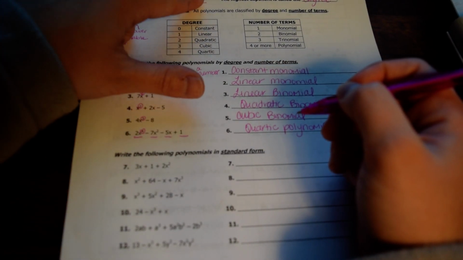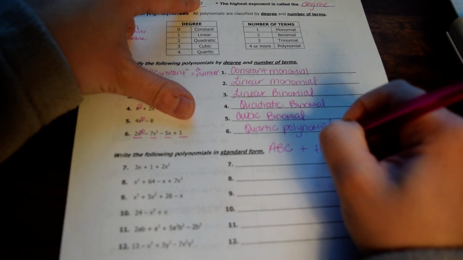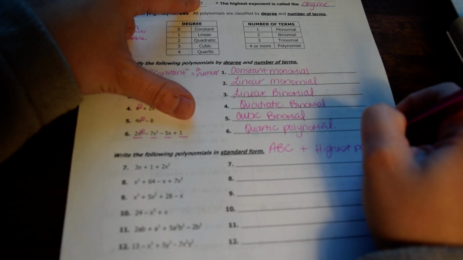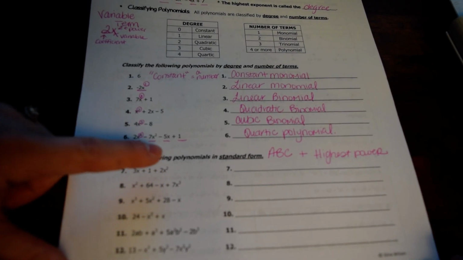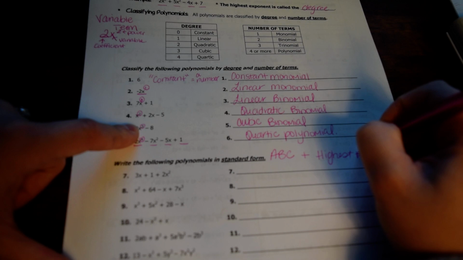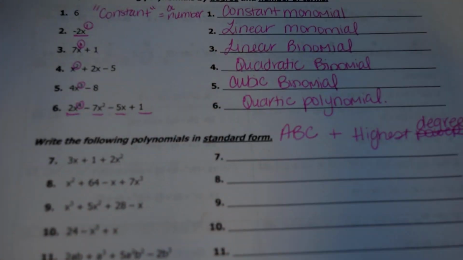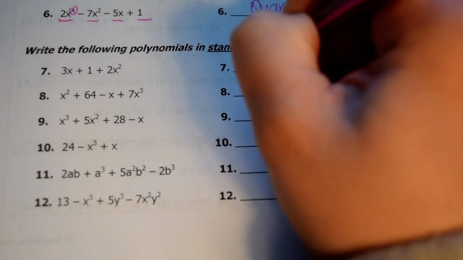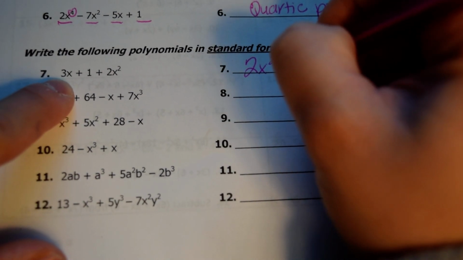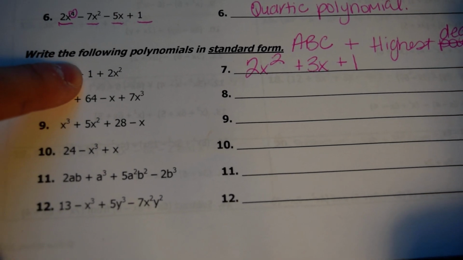We remember, as from up here, it has to be ABC first, plus the highest power. So in this case, the highest power is a 2, or the highest degree. Let's change this to degree. So the highest degree in problem 7 is a 2. 2x squared. Our next degree is a 1, so plus 3x. Our last is a constant. Constants always go last.